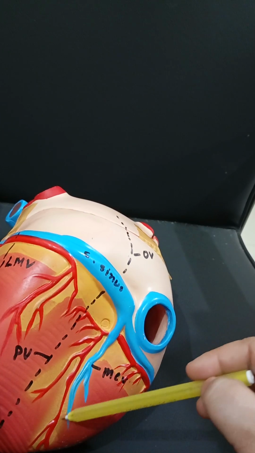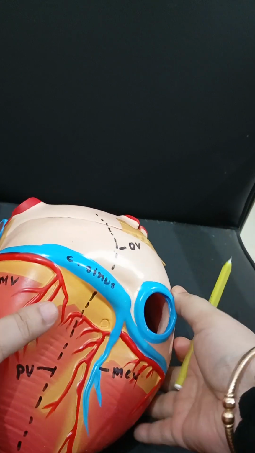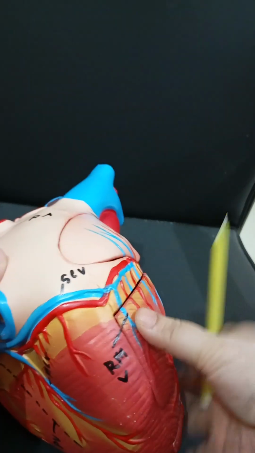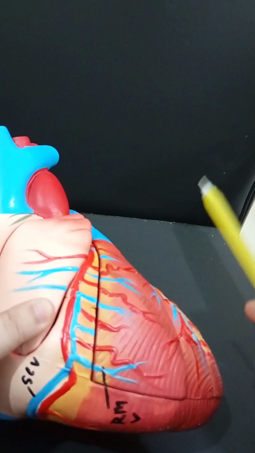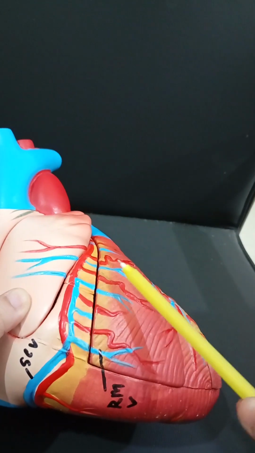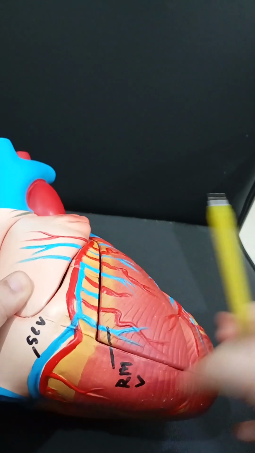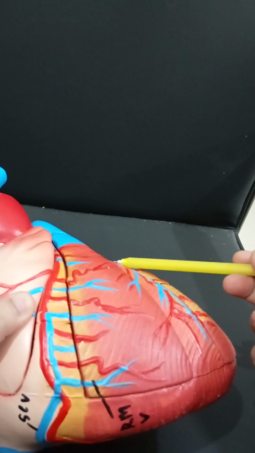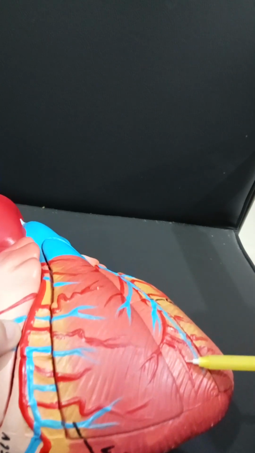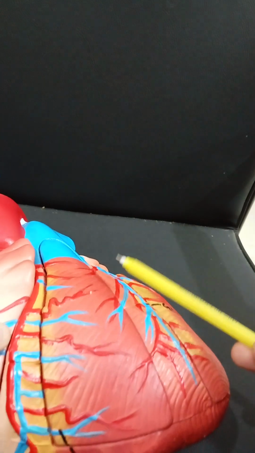So right dominance is better than left dominance because here you see the right coronary artery supplies the right atrium and most of the right ventricle, except near the anterior interventricular groove, which is supplied by the anterior interventricular branch of the left coronary artery.